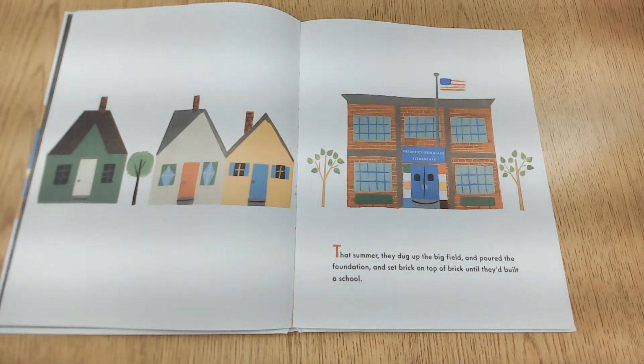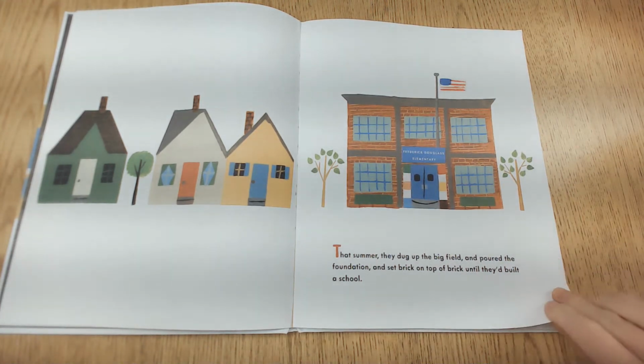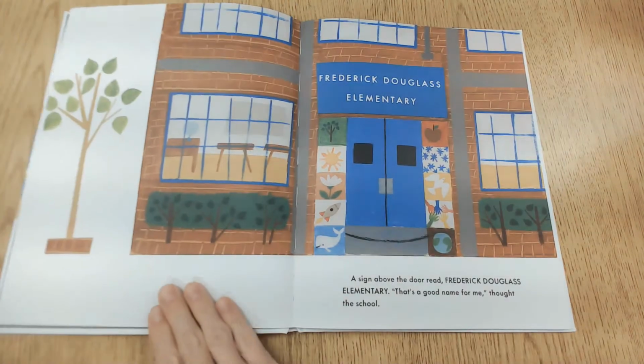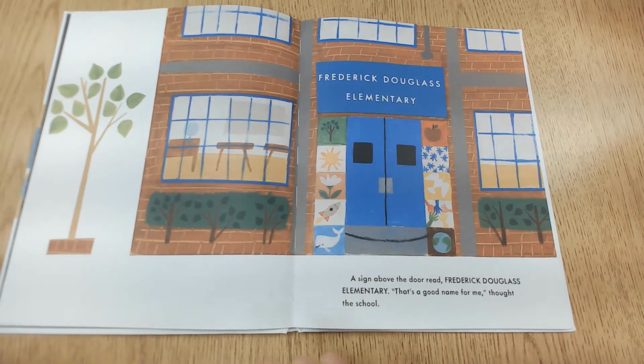That summer, they dug up the big field and poured the foundation and set brick on top of brick until they built a school. A sign above the door read Frederick Douglass Elementary. That's a good name for me, thought the school.